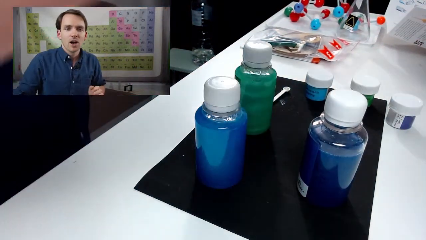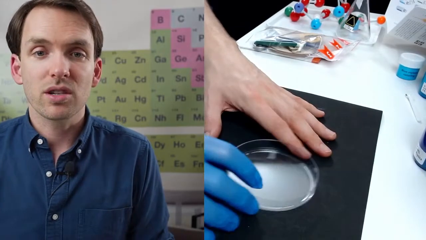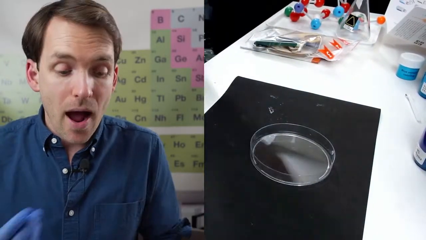Correct. Well done. Okay, brilliant. So that's these ones. They're pretty cool. Now, what you can also do, and I do recommend having a look at this, is you can pour a small amount of these into a little petri dish like this, and actually investigate how they move.